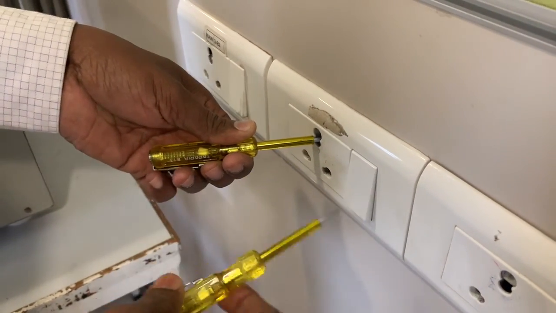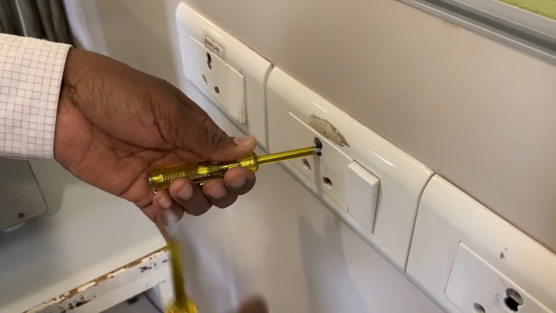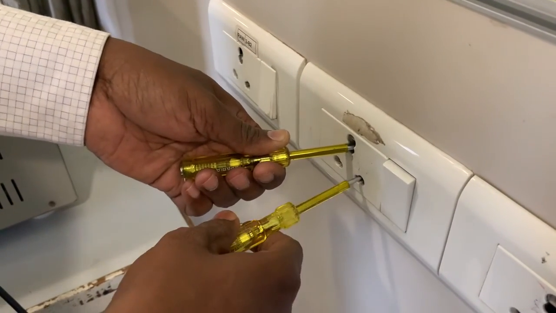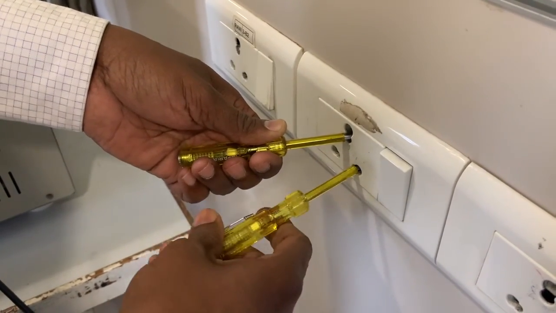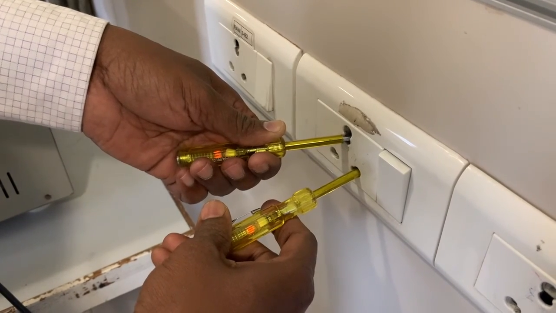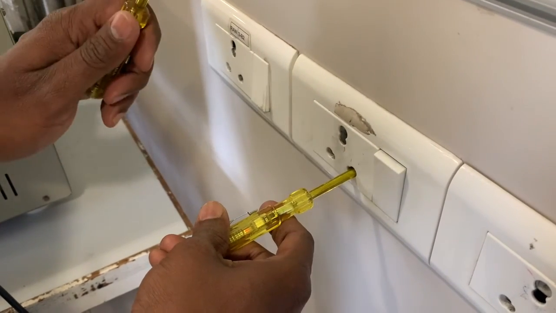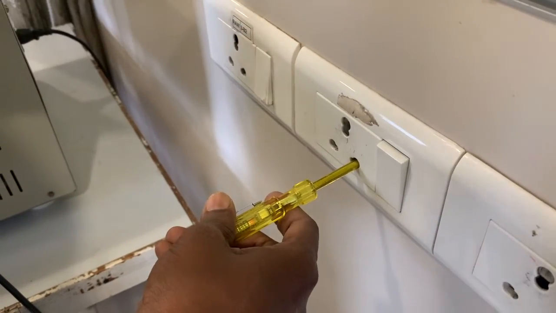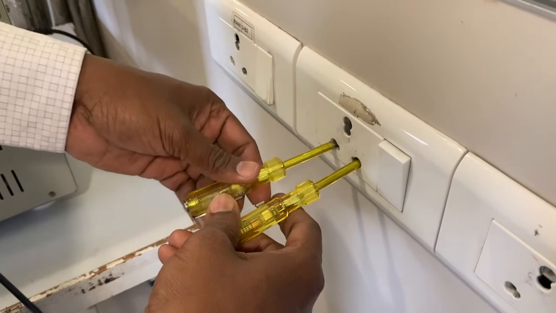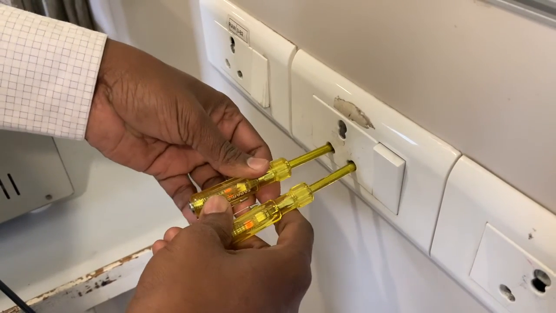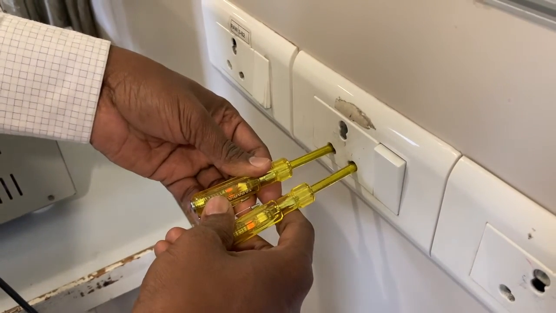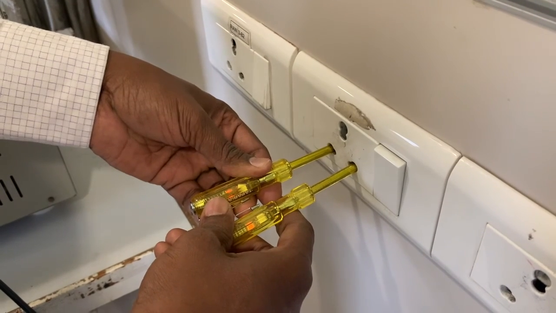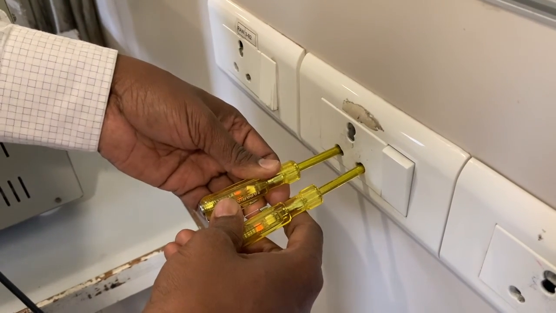Next part is to test it when it is switched on. When you switch on, we expect that the light in the live wire should glow. As you can see, the live wire is glowing. Very similarly, instead of 2 bulbs, I'm using two testers. Now when I insert this tester to the neutral, you see both the bulbs are glowing, which confirms that both live and neutral are working.